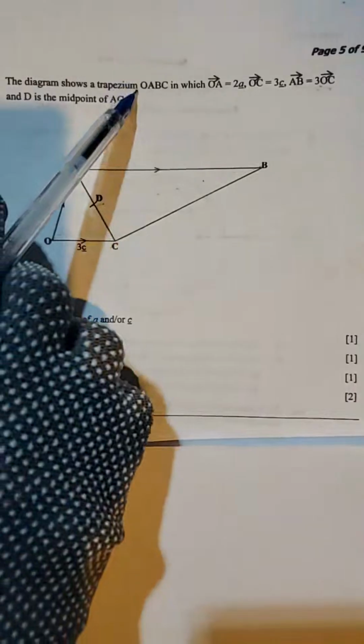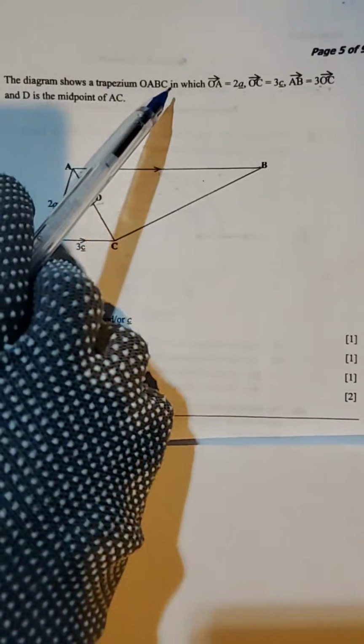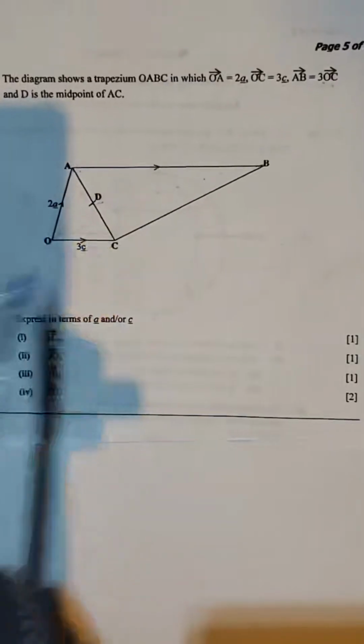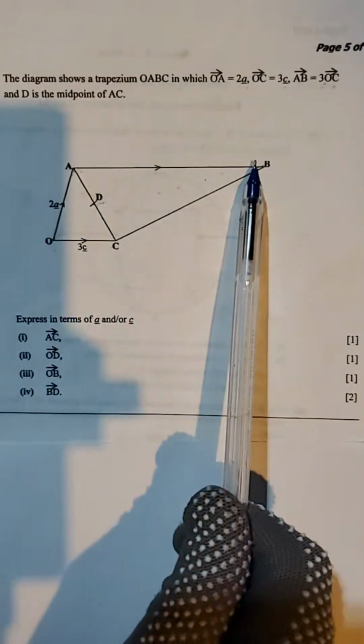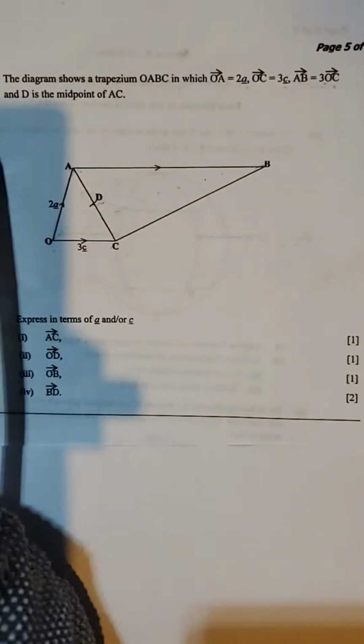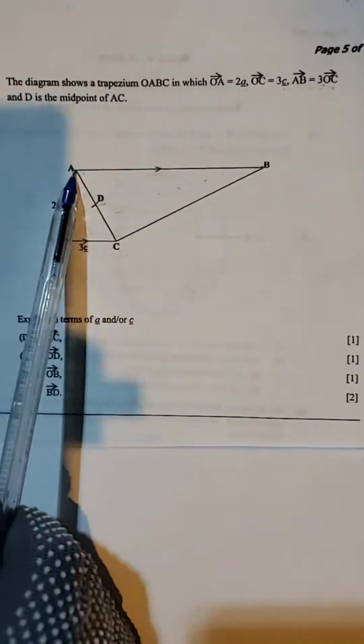The diagram shows a trapezium OABC, in which OA is vector 2a, OC is 3c, and AB is equal to 3 times OC. This is simple. And D is the midpoint of AC. Don't worry. Let's answer it.